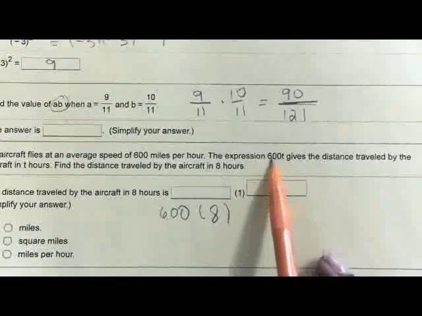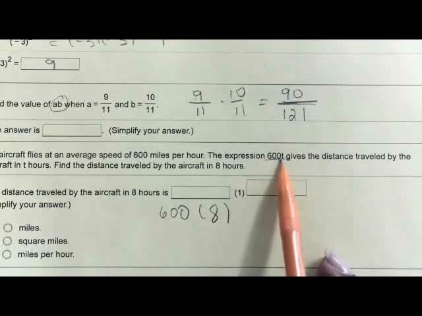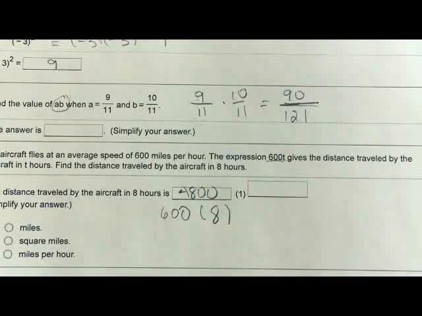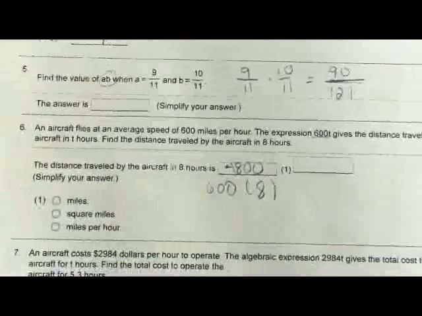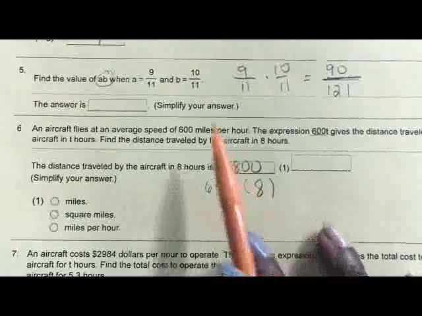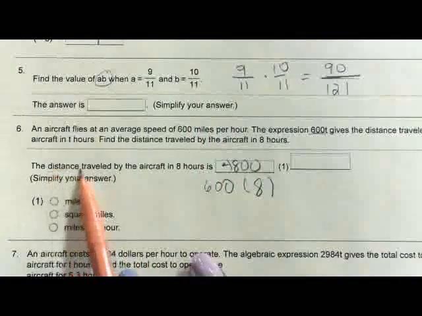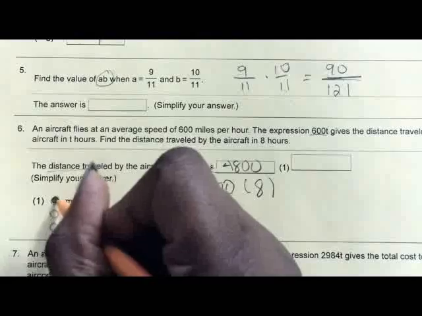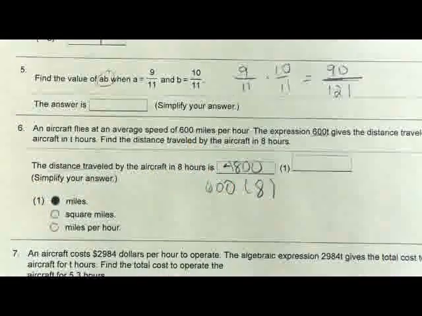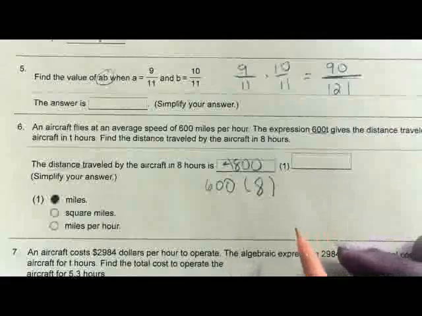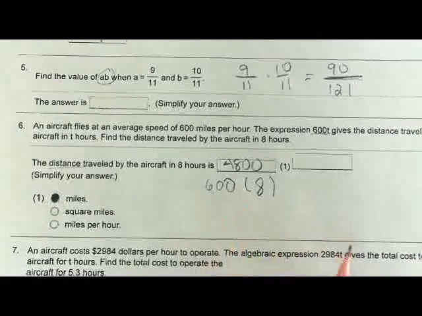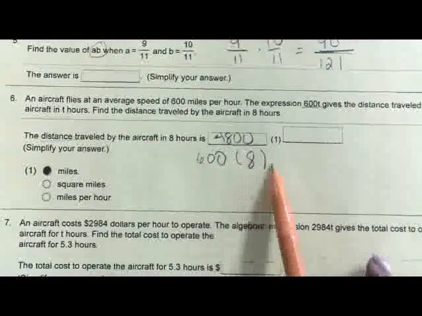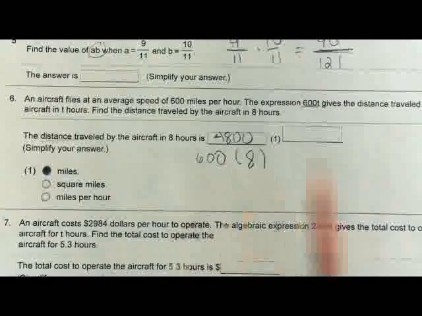They actually give you the expression here, 600 times t, and our t here is 8. This is 4,800, and what's our unit here? Distance is not miles per hour, it's miles. So we went 4,800 miles. Again, 600 miles per hour for 8 hours, so 4,800.